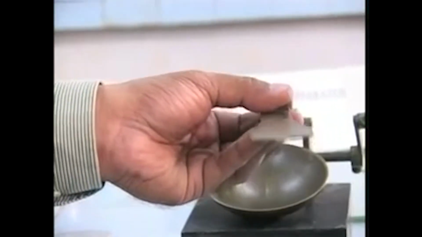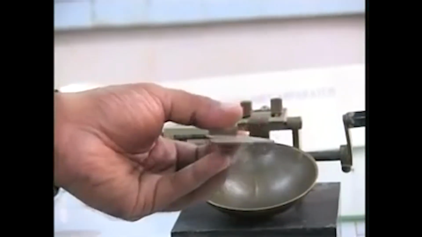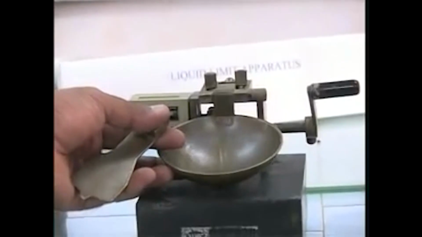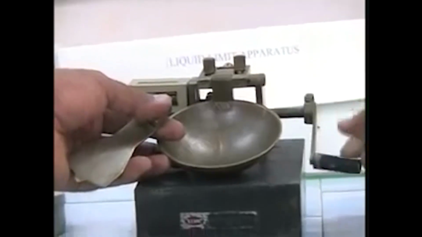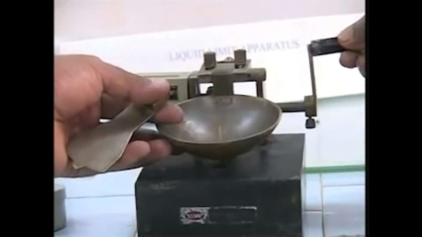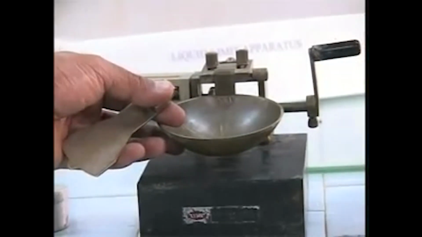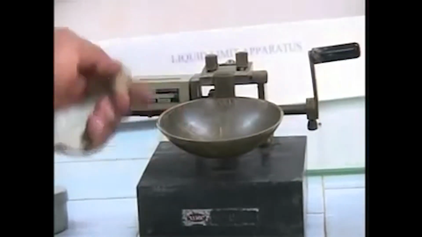This is the standard tool used for grooving, as you are going to see in the next little bit. It is called the grooving tool, and this thickness at the end of the handle of the grooving tool is used for adjusting the height of fall of this particular pan. And what we are going to do is prepare a pat, and we are going to count the number of blows.